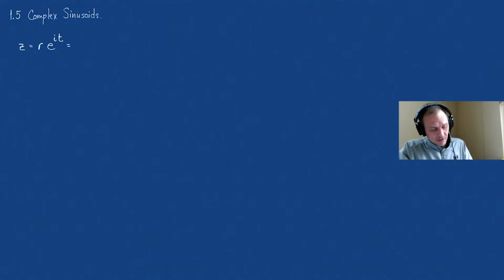And that is the same as r times the cosine of theta plus i times the sine of theta. And you can distribute the r, and you can say this is r cosine of theta plus i times r sine of theta.